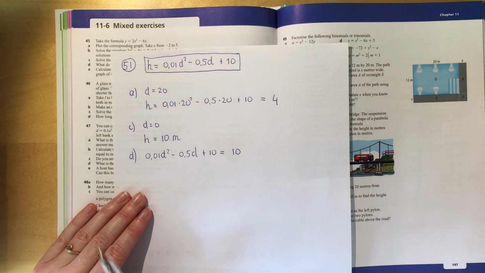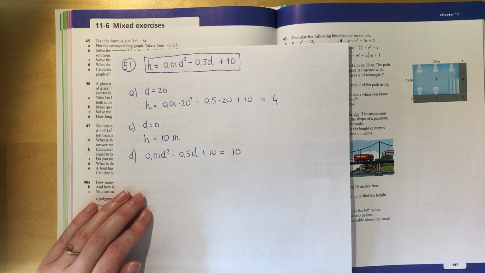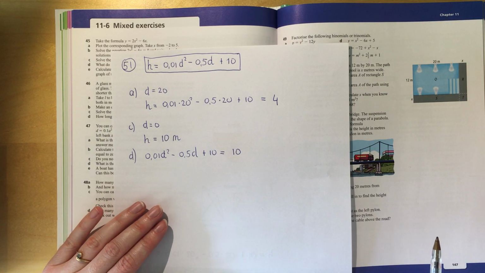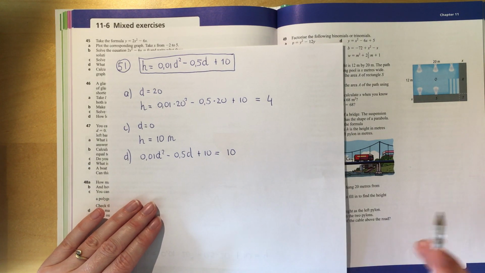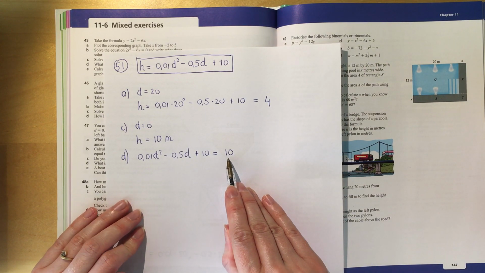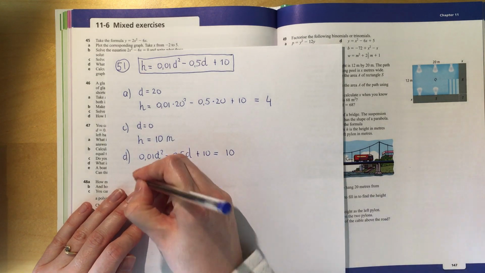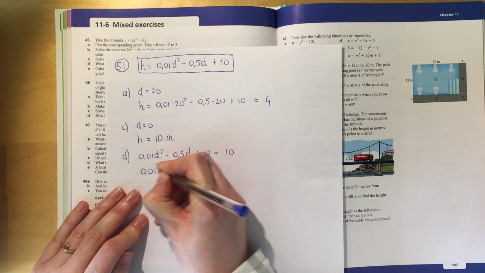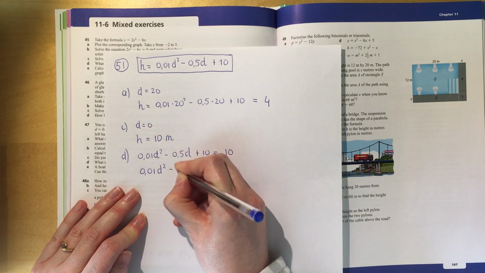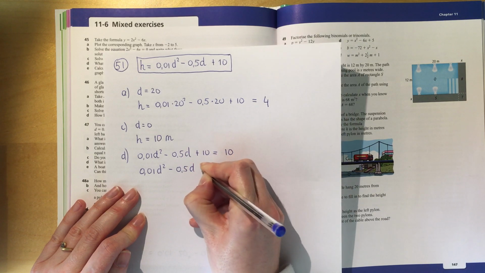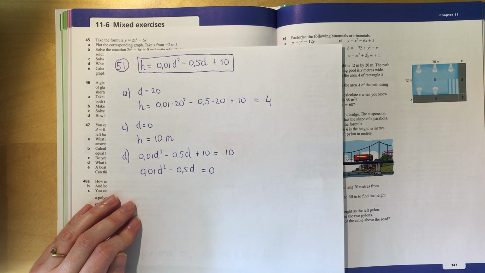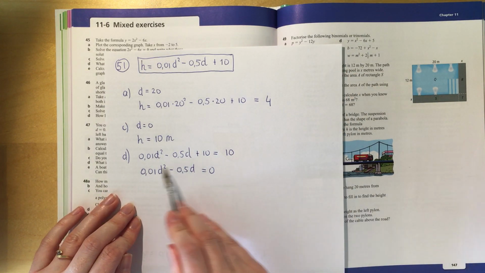Now, step 1, can we use cards to solve this equation? No, we cannot. Step 2, reduce to 0. So I take away 10 from the right hand side. That means I have to take away 10 from the left hand side as well. So I get a simpler equation, this one. Step 3 is factorize the left hand side.